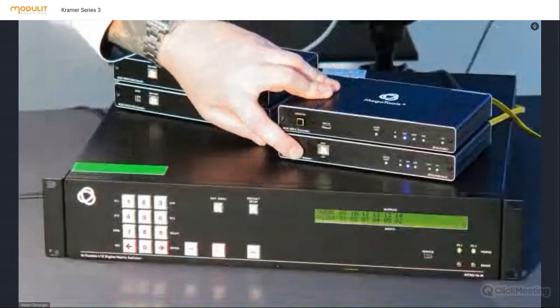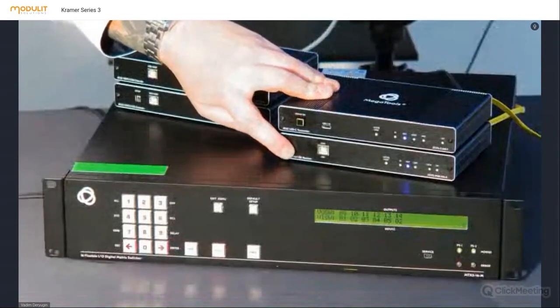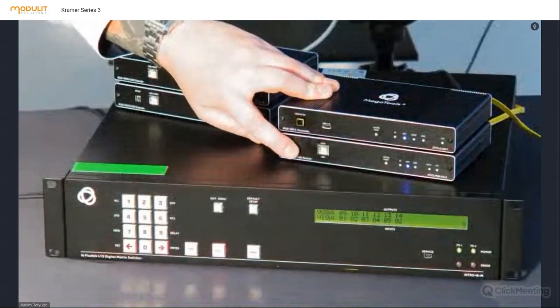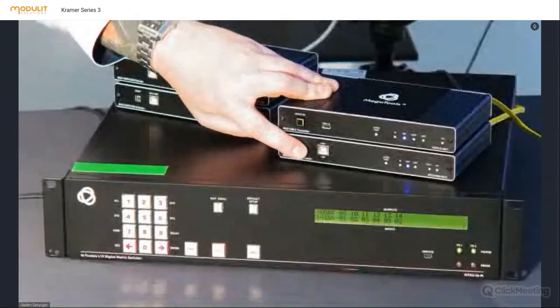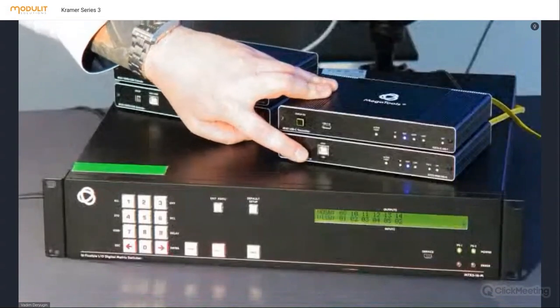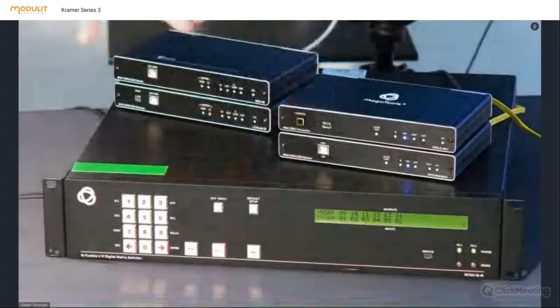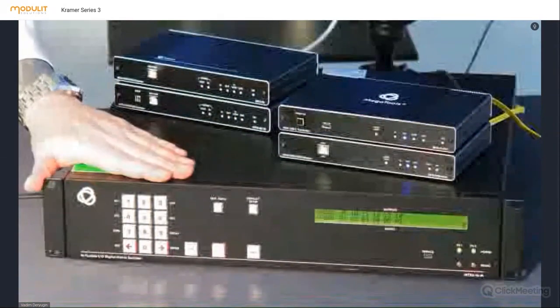Another one reads EXT3 PoE XRR. It means that it gets power from a PoE source, and it works with extended range up to 100 meters for 4K resolution, and it is a receiver. And we have our great piece of equipment today.